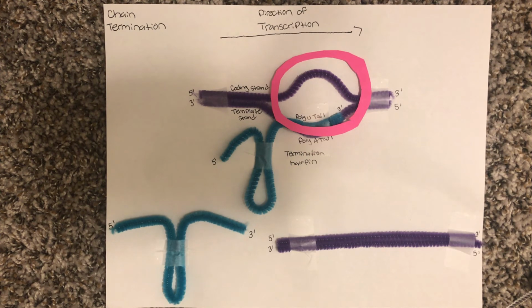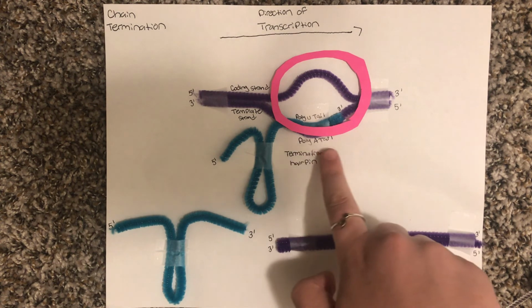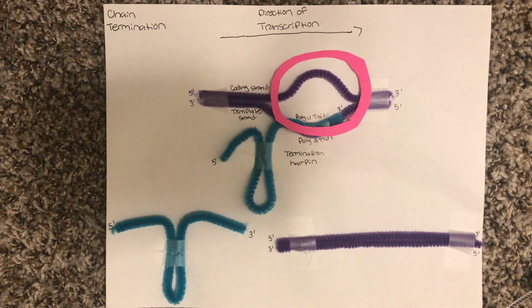In rho-independent termination, following the inverted repeats in the template is a poly-A tail, which is a string of adenine residues. The RNA polymerase will transcribe a poly-U tail. These A's and U's bind the DNA and RNA together weakly, which allows them to dissociate.